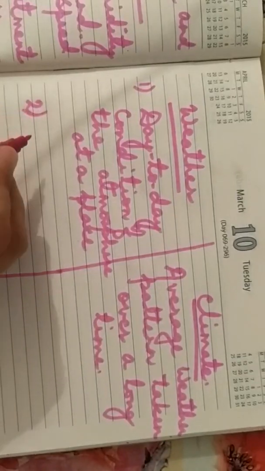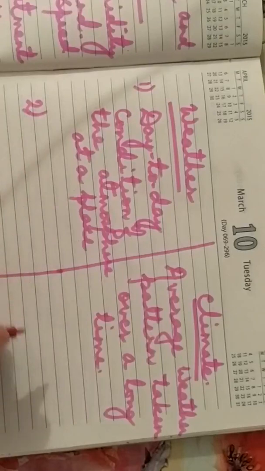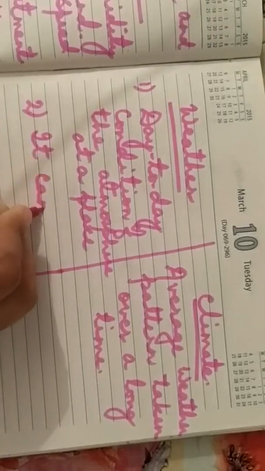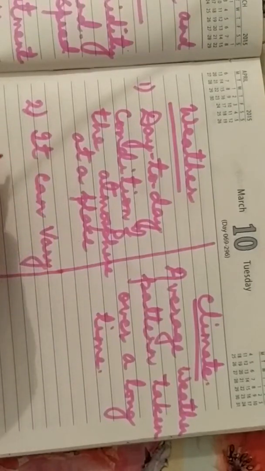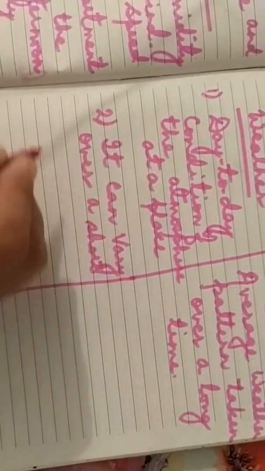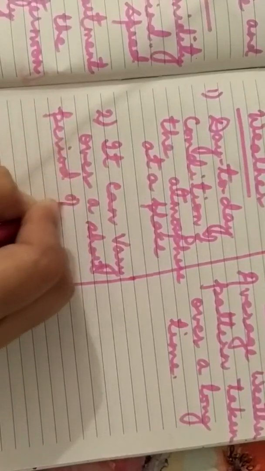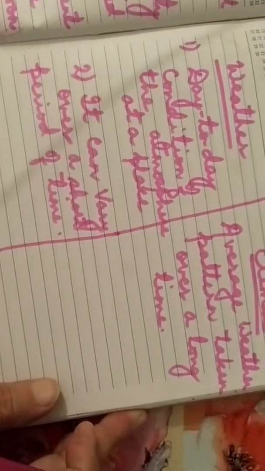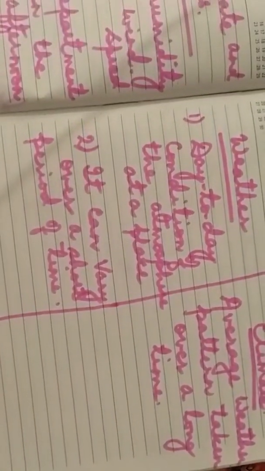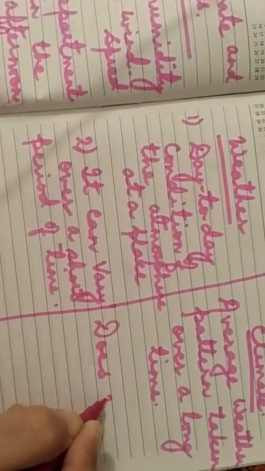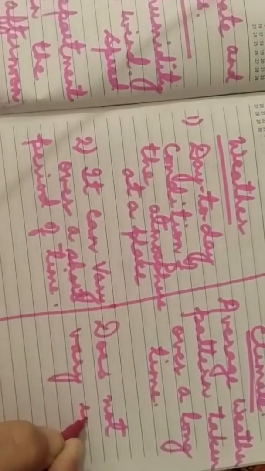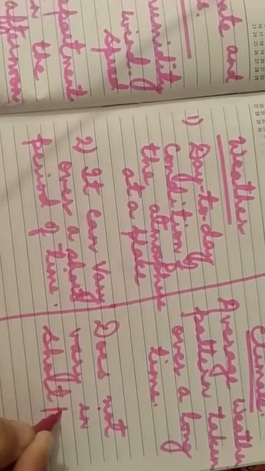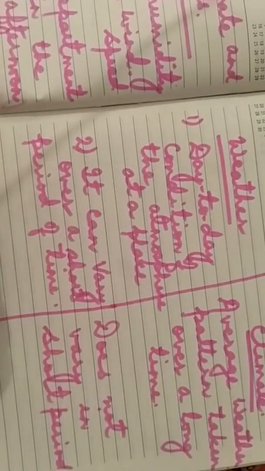Then what is the next difference? The second one is that weather can vary over a very short period of time, whereas climate does not vary in a short period.